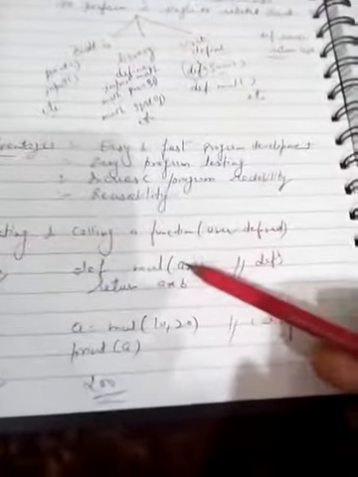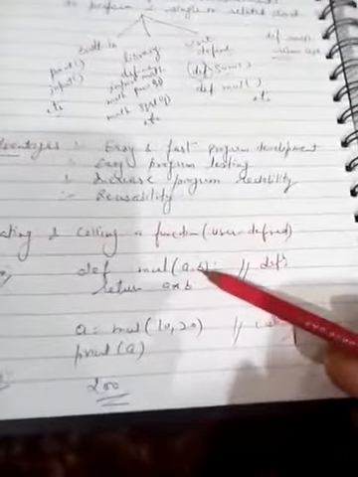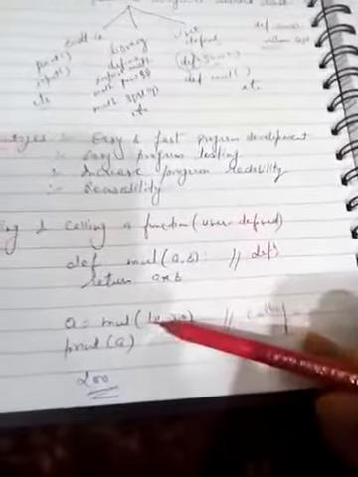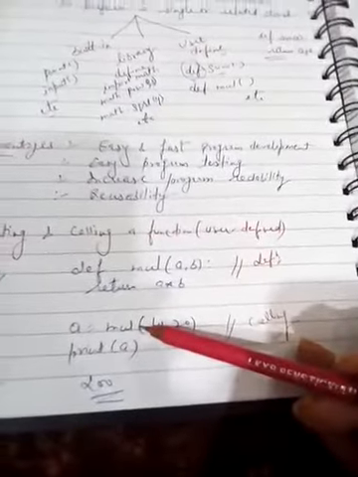Now the next topic is calling and definition of a function. First of all, we have to define the function, which is known as the definition of the function, where we pass the formal arguments. Then, when passing actual values to the formal parameters, the statement we write is known as calling of the function.